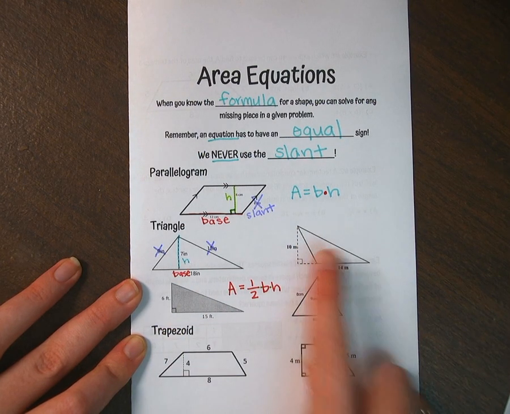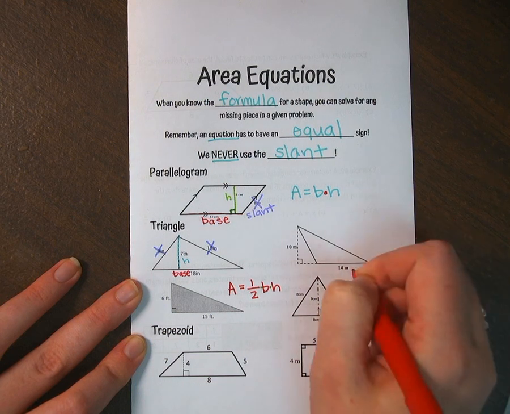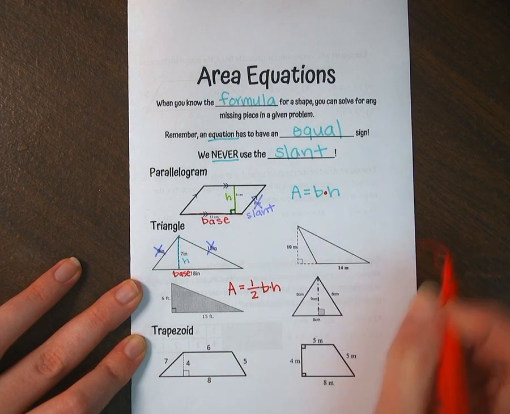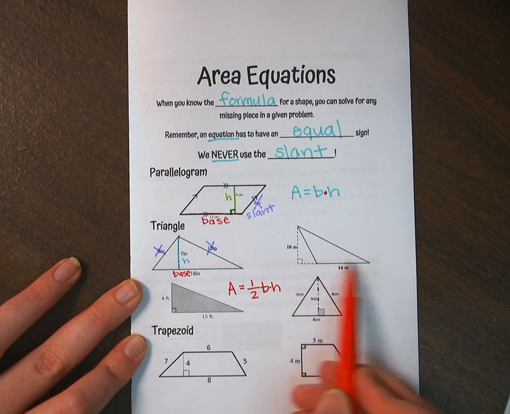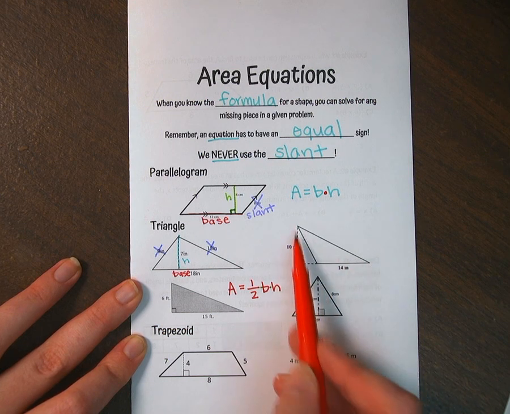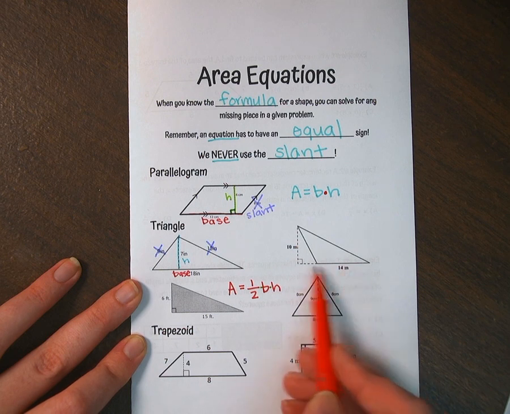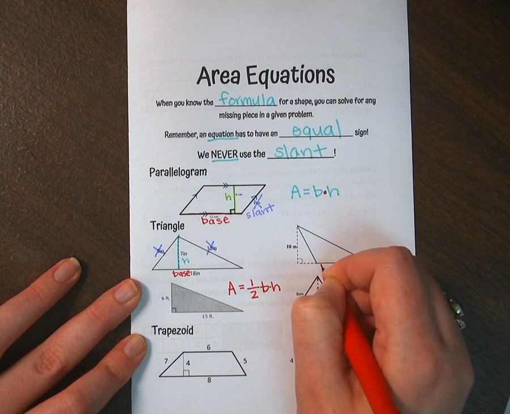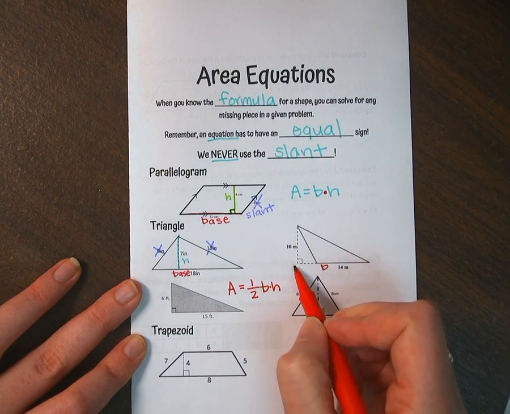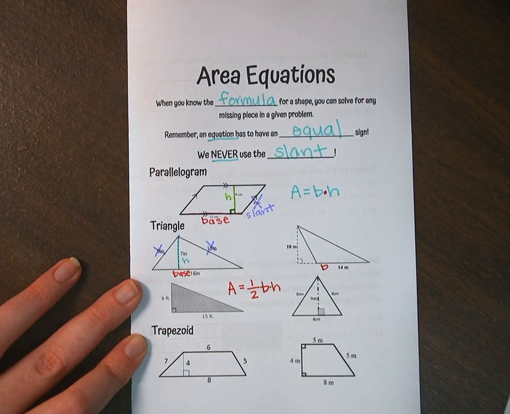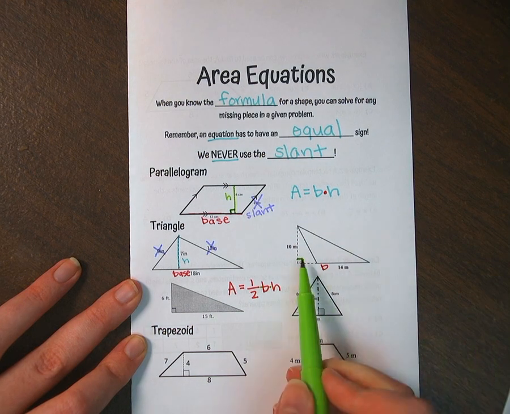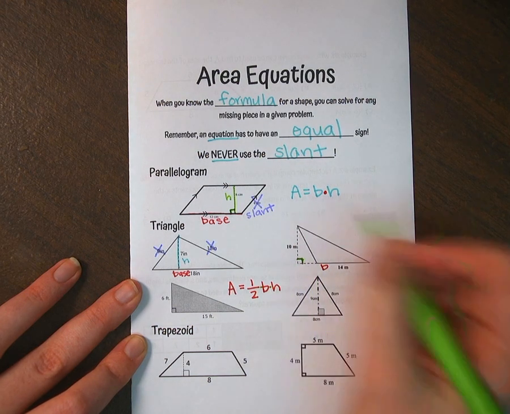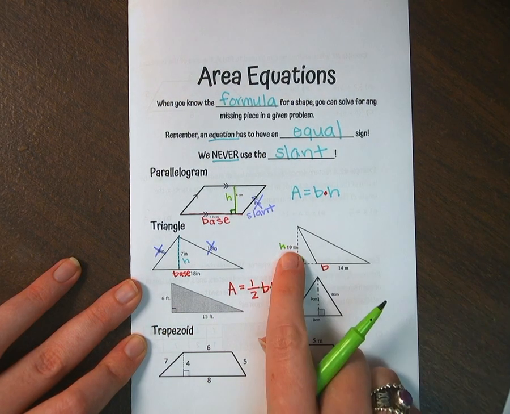So looking at this triangle, we have our base. 14 would be on the bottom. And notice it kind of extends out. That's okay because we don't have a straight up and down on this one. So base is still on the bottom. Our height, even though it's outside that triangle, is still on that right angle. And remember, when we have a right angle, base height. So my height in this one would be 10.